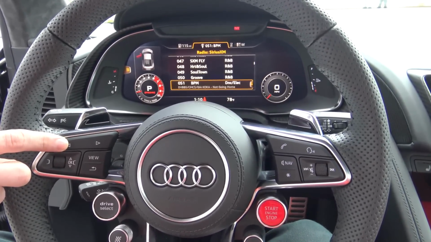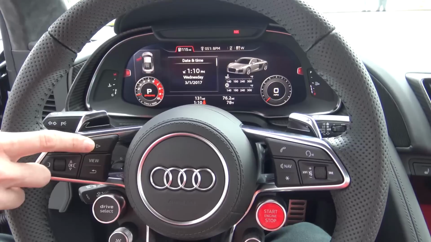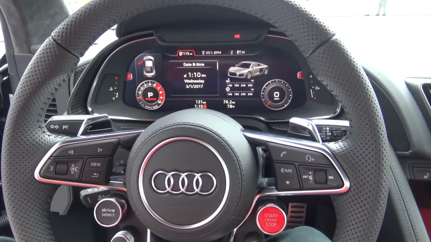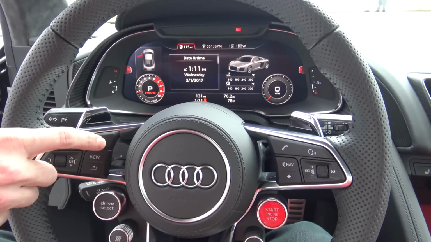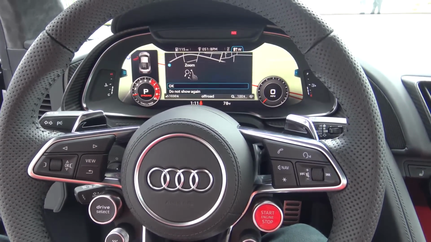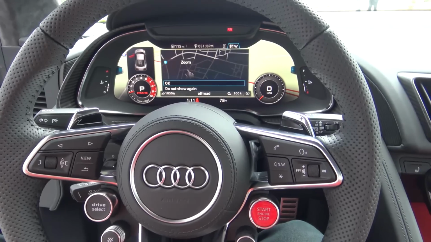You got your radio, and then back to the vehicle information, which in this view gives you a little bit more information, your engine temperature, things along those lines. Yeah, so there's a bunch you can do. I mean, it's like a regular car. You can be in your V10 Plus making phone calls and listening to Sirius.